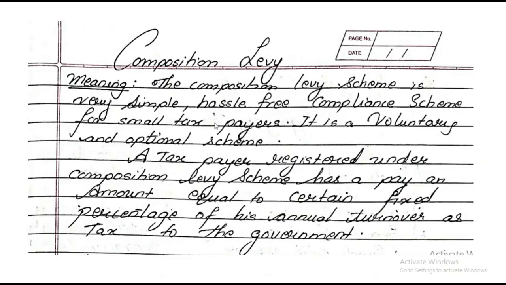We'll first go through the meaning of composition levy. The composition levy scheme is a very simple, hassle-free compliance scheme for small taxpayers. It is a voluntary and optional scheme, so it is not compulsory. It is basically for all the small taxpayers. A taxpayer registered under the composition levy scheme has to pay an amount equal to a certain fixed percentage of his annual turnover as tax to the government.